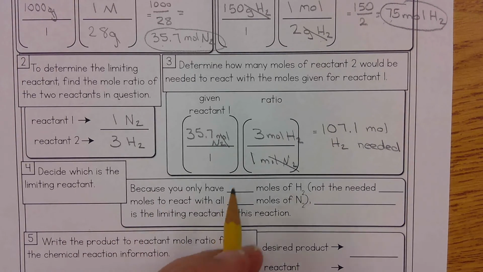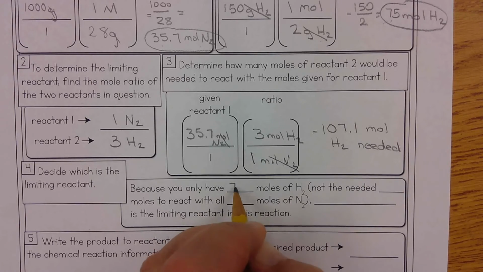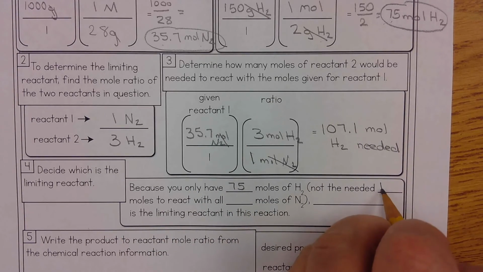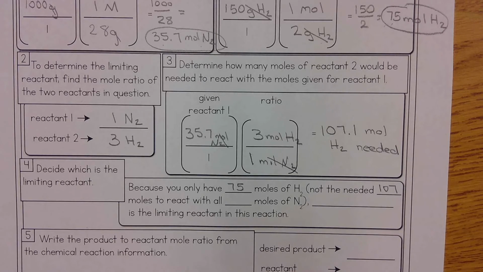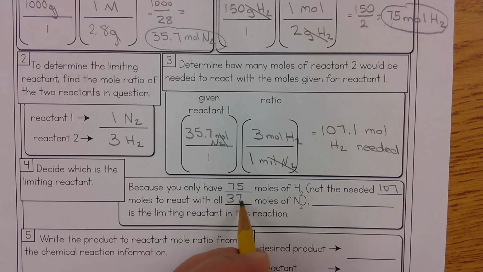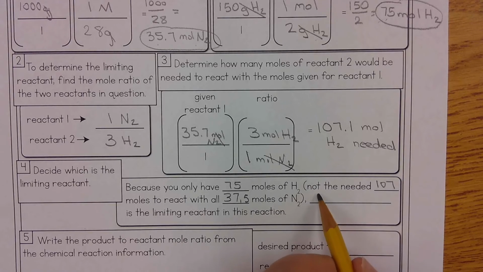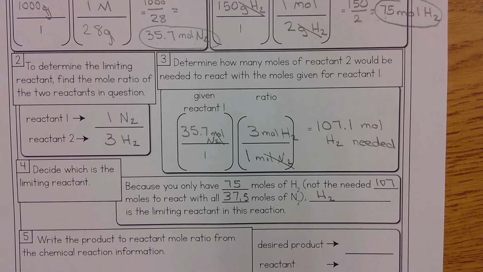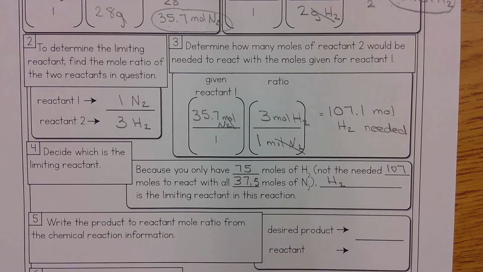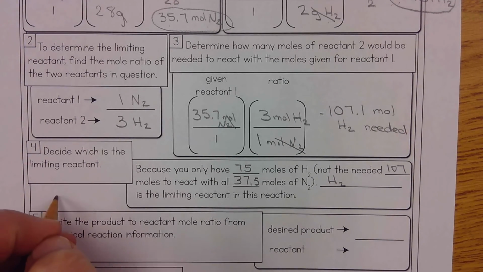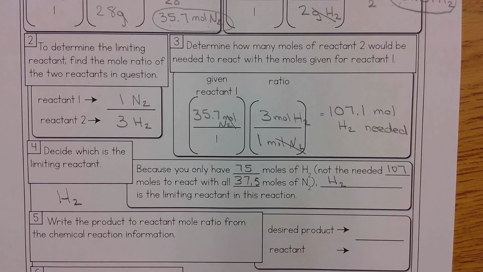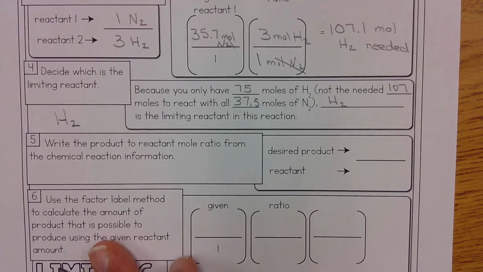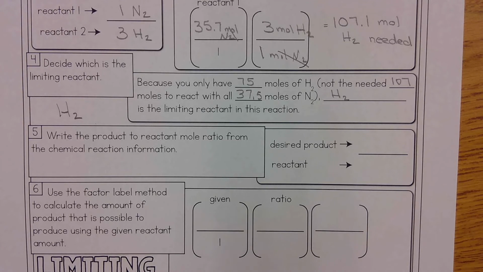So, like it says here, because you only have 75 moles of hydrogen, not the needed 107, to react with all of the 35.7 moles of nitrogen, hydrogen is the limiting reactant. I will run out of it first. I need 107, I only have 75. So I will run out of it first. Okay. So, limiting reactant is hydrogen, which means I got to work through this problem with the hydrogen, because when it runs out, I'm done.